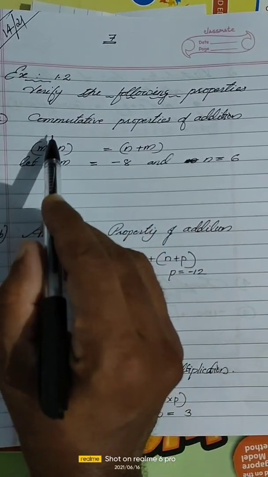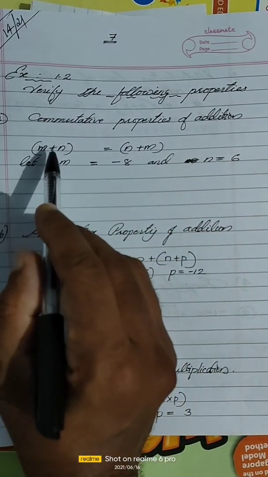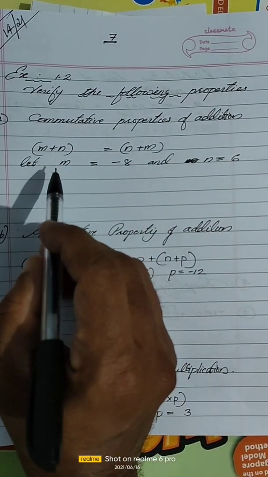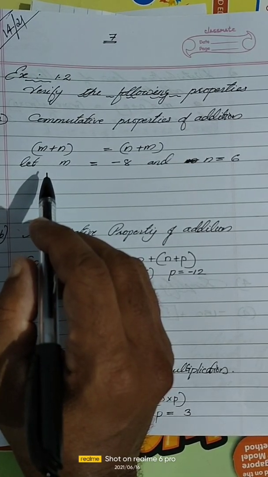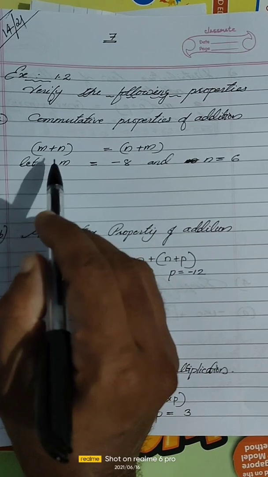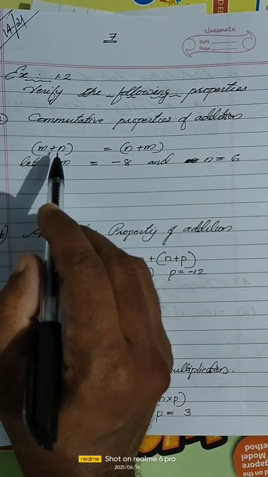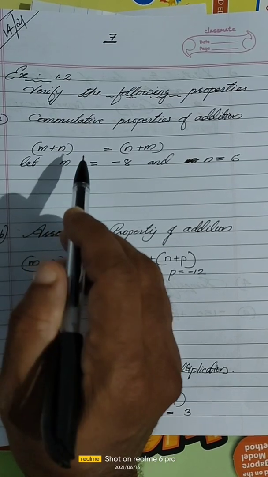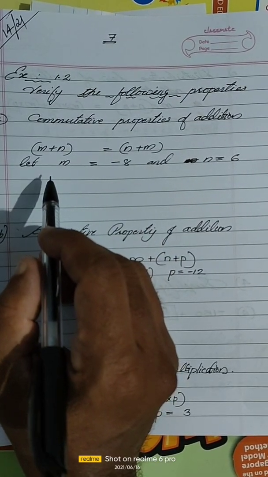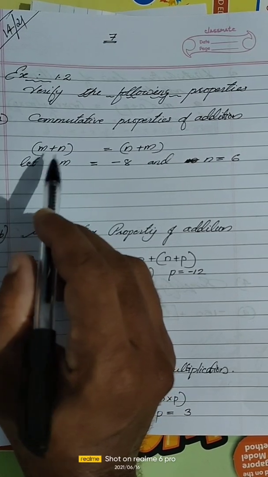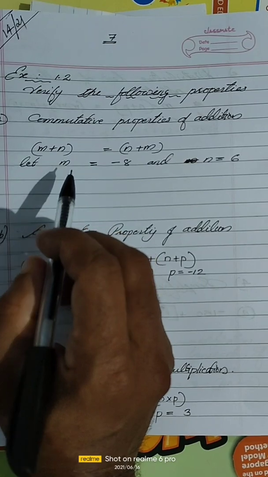First question, commutative property of addition of integers. Dear students, you have learned what is commutative property. This is in addition. So commutative property means when we add two integers, if we change the order of addition of integers, it will not affect the result. So this we want to prove by this question.